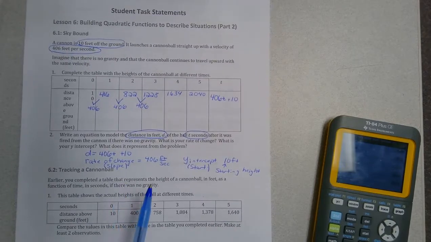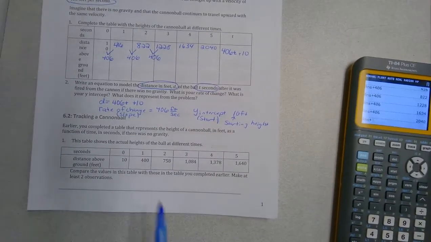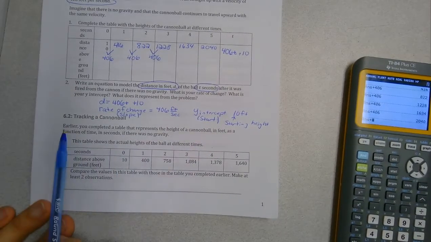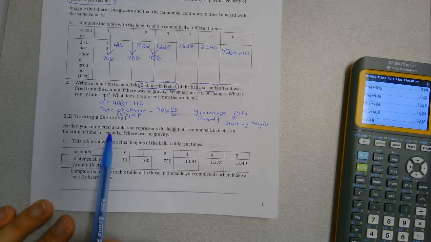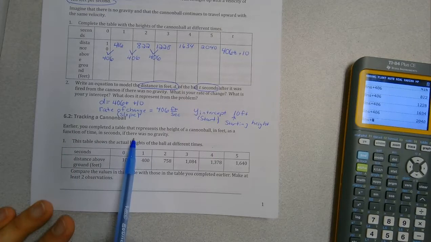So we know that we're on Earth and that this would not happen. Otherwise, this cannonball would shoot up indefinitely. It would keep going into space. Maybe it would hit the moon, maybe it would hit the sun or one of the other planets. But we know that this would not happen on Earth because of gravity. So we're going to track the real height of the ball. Earlier we completed a table that represents the height of a cannonball in feet as a function of time if there was no gravity.